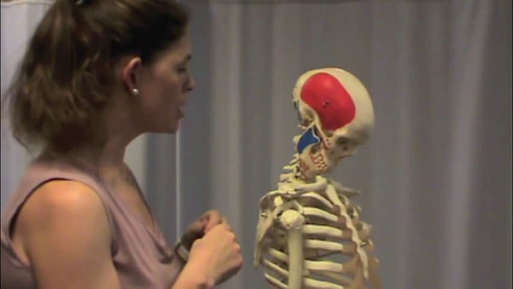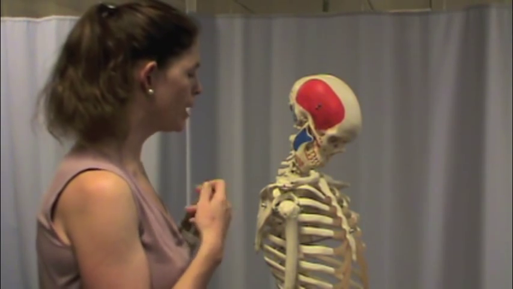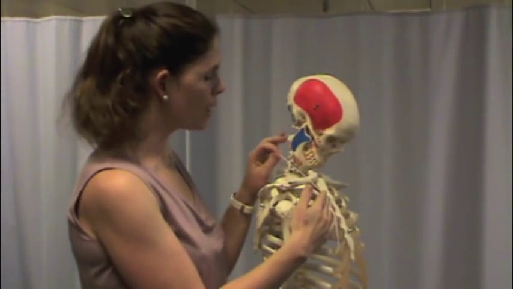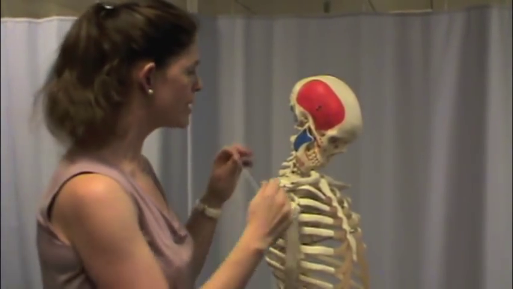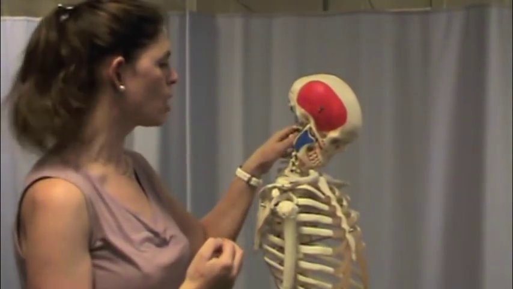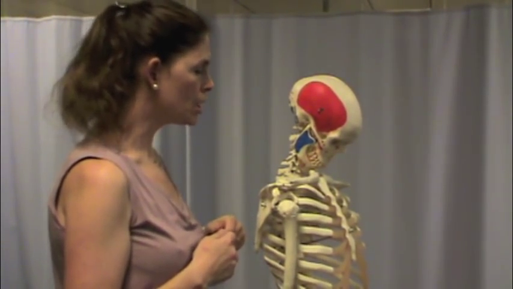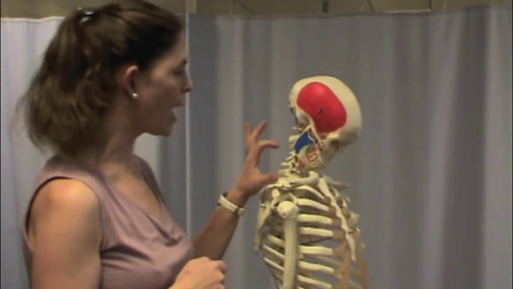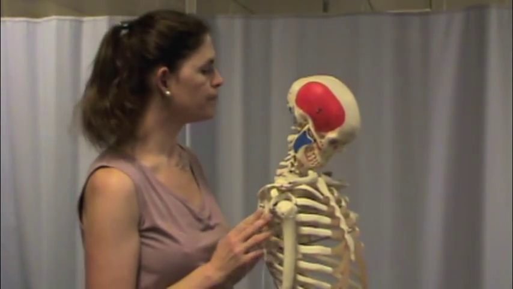The scalenes, when they act bilaterally, are going to help elevate the rib cage. The anterior scalenes, when they act together, are going to be able to flex the neck. I can't really demonstrate it very well because this neck is not movable. And when all the scalenes act unilaterally, they can laterally flex to the same side, and they can rotate to the opposite side. So scalenes, trapezius, and sternocleidomastoid all rotate to the opposite side, but they laterally flex to the same side.